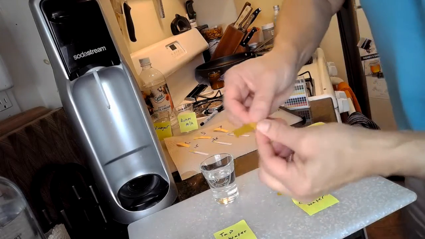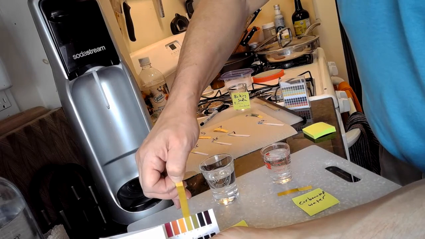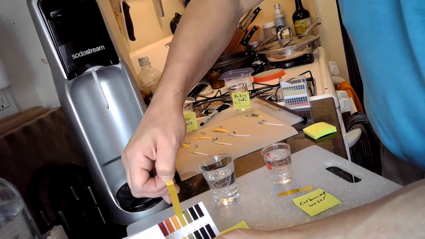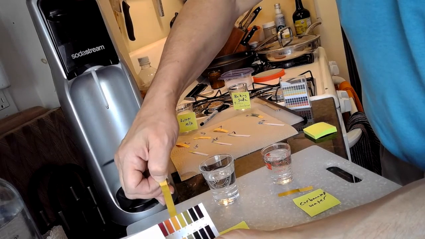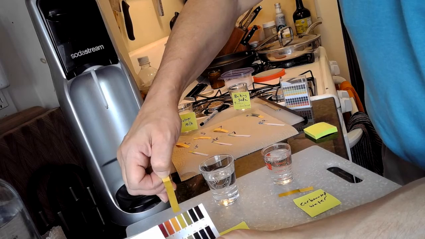Whereas this one was closer to 7, or maybe 8, no, closer to 7. It's certainly not 5. Yeah, it's closer to 7.